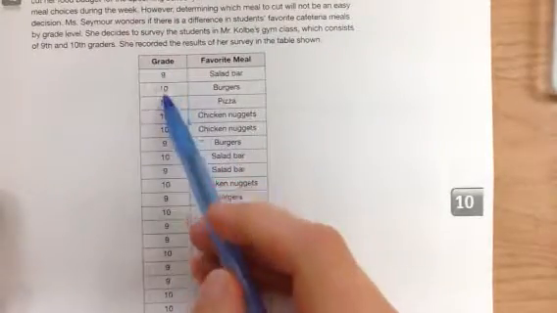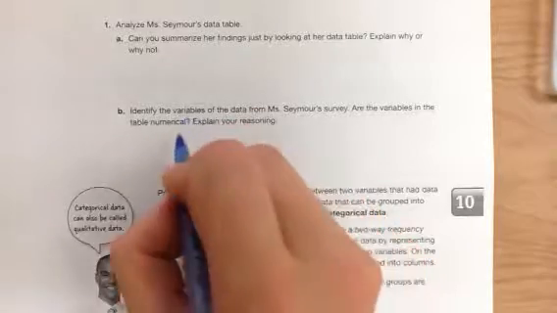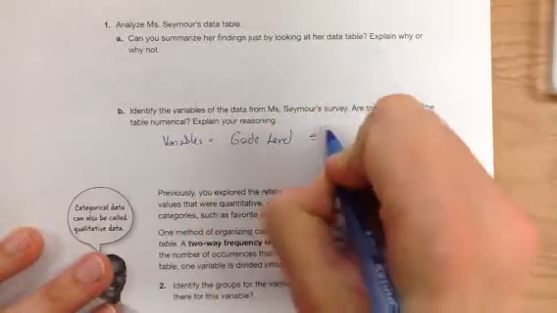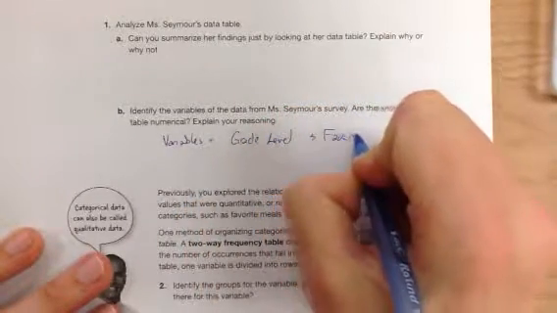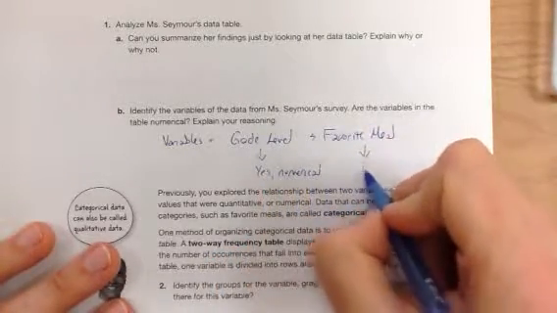So variables are just the things that are changing. Again, what's changing here? The grade level and the favorite meal. So the variables are grade level and favorite meal. And are the variables in the table numerical? Well, this one, yes, it's numerical. But this one's not. Okay, and you have to explain your reasoning.